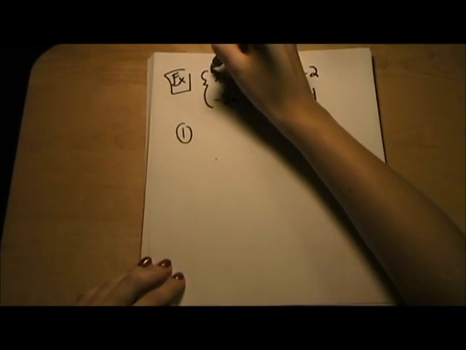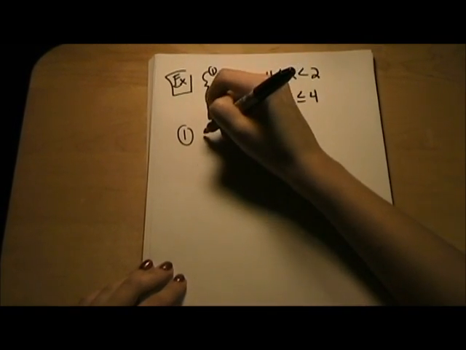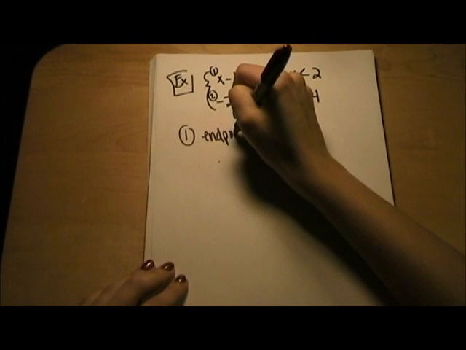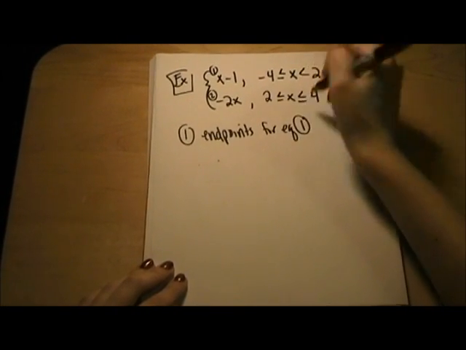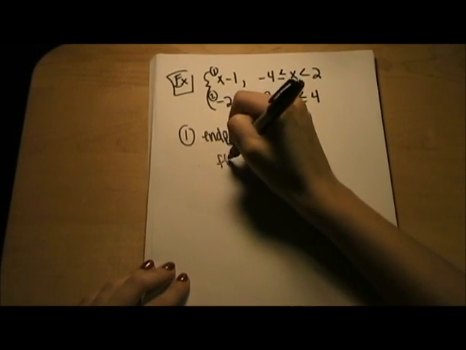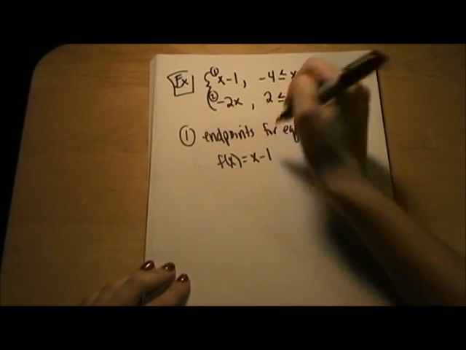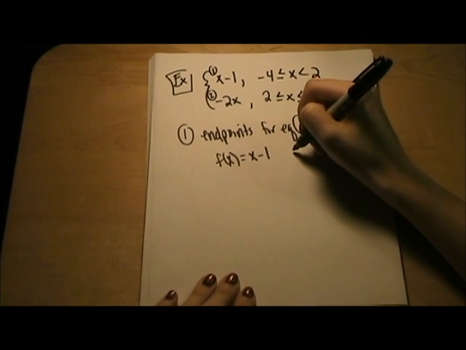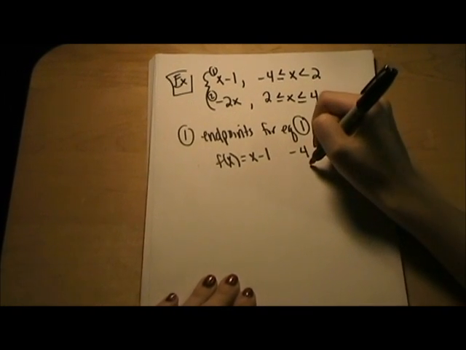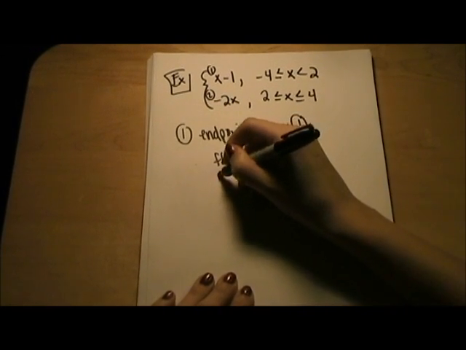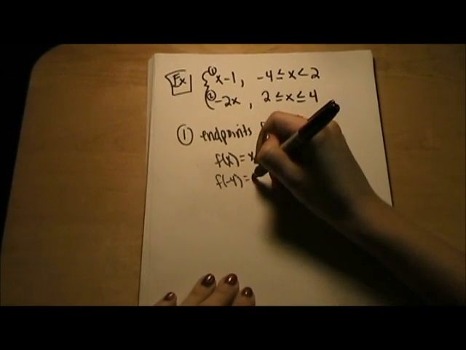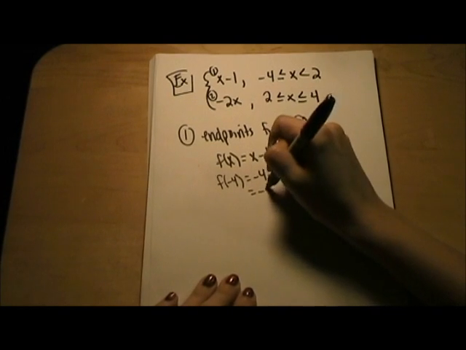First step, okay, endpoints for equation 1. So f of x equals x minus 1. Negative 4 will give us negative 5.